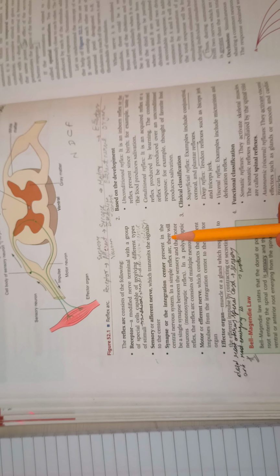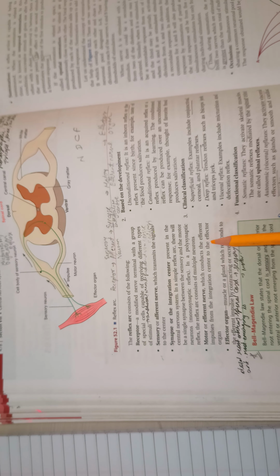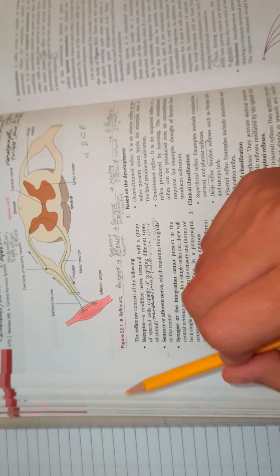In a simple reflex arc, there will be a single synapse, monosynaptic. A polysynaptic reflex arc consists of multiple neurons. Then the motor or efferent nerve conducts the efferent impulse from the integration center to the effector organ. What is the effector organ? An effector organ may be a muscle or a gland. The dorsal root entering the spinal cord is sensory, and the anterior root emerging is the motor. This is the Bell-Magendie law. This is a simplified version.